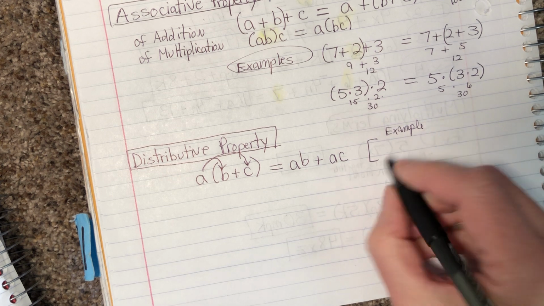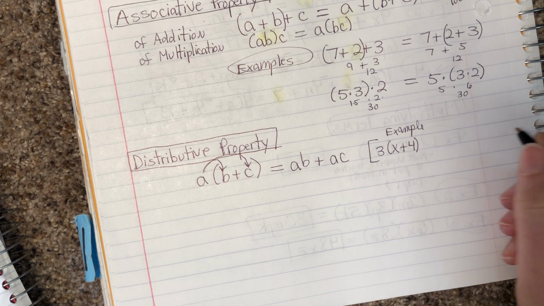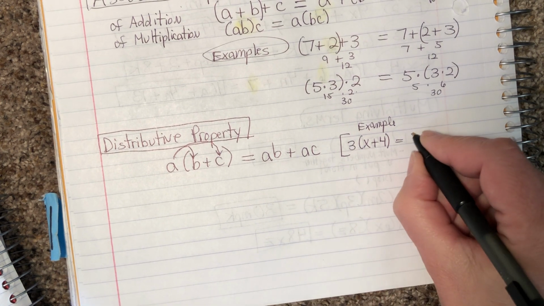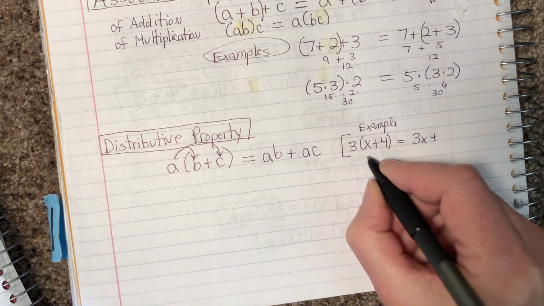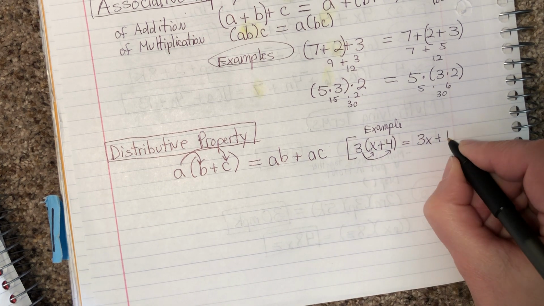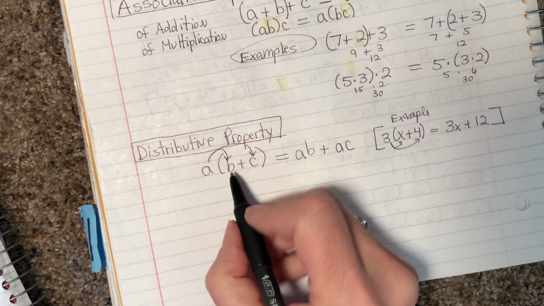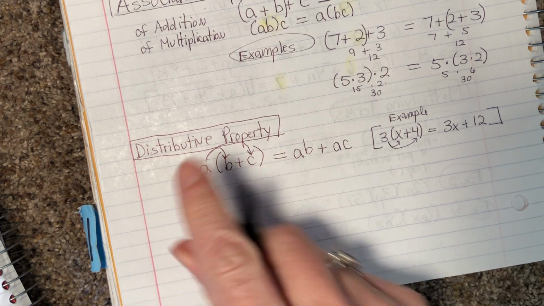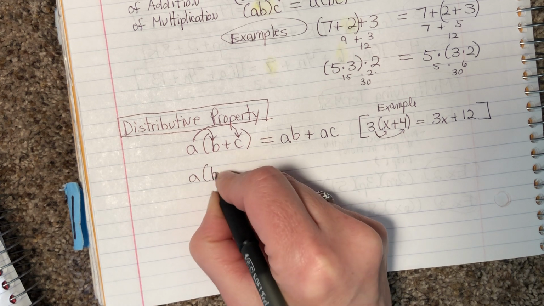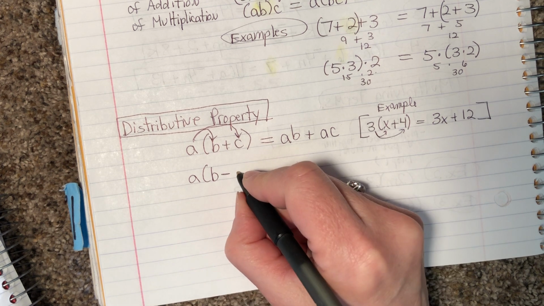Example: 3 times x plus 4. That equals 3 times x, 3x, plus 3 times 4, or 12. So there's a distributive property that has addition in it, and then there's a similar version for subtraction. Now, if you keep change, it's all going to be the addition one.